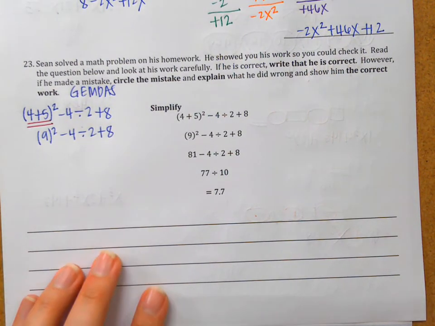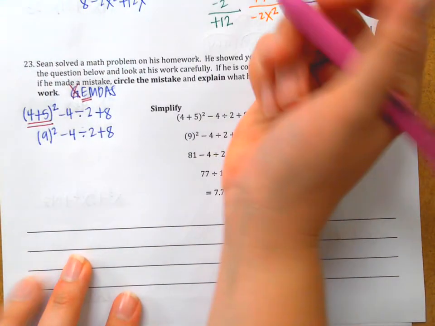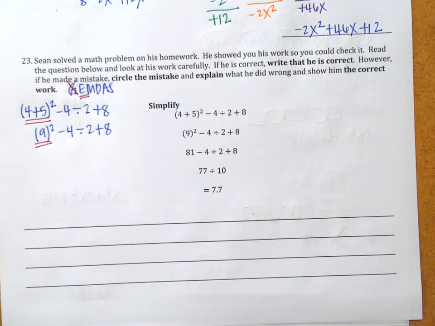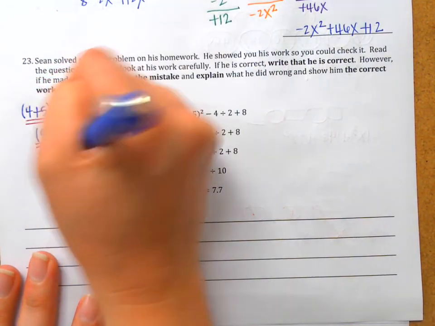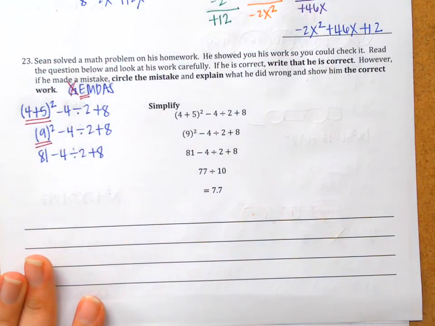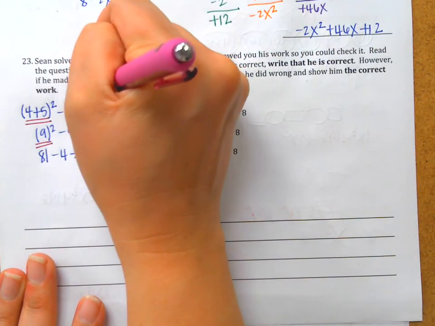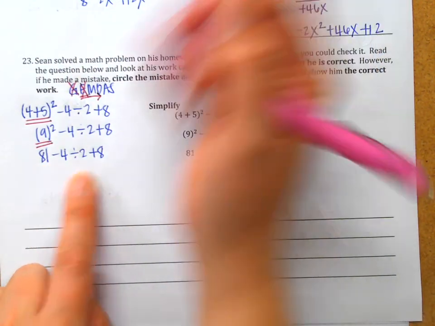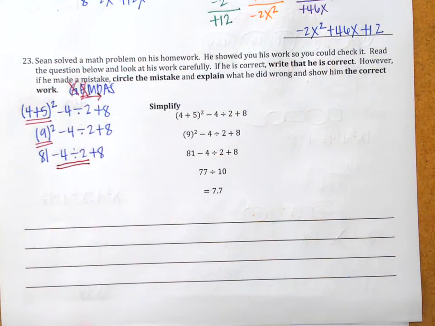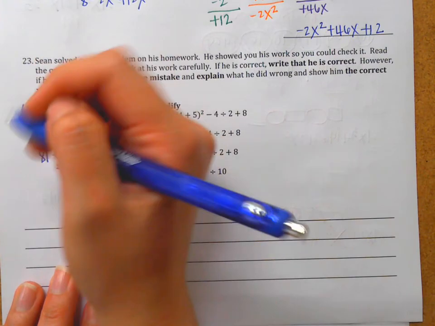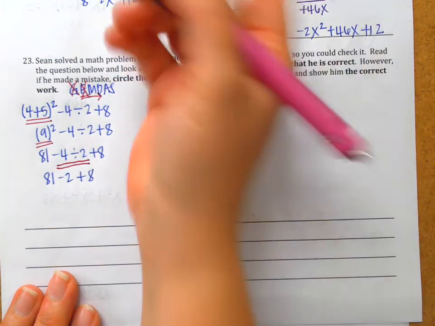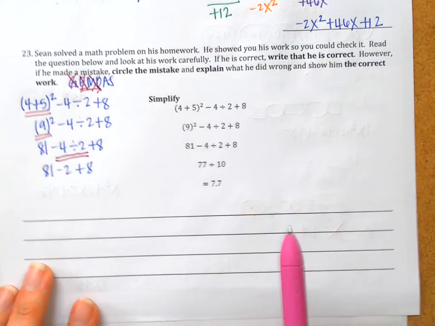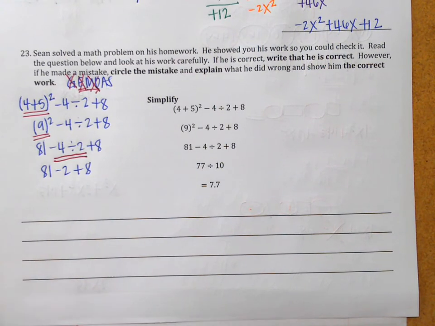Okay, I simplified my grouping symbols. Now I move on to my exponents, which is 9 squared. So 9 times 9 is 81. I did my exponents. Now I'm going to multiply and divide from left to right. So that would be negative 4 divided by 2. So negative 4 divided by 2 is negative 2. There's no more multiplying and dividing from left to right. So 81 minus 2 plus 8, I'm just going to do that in my calculator, gets me 87.